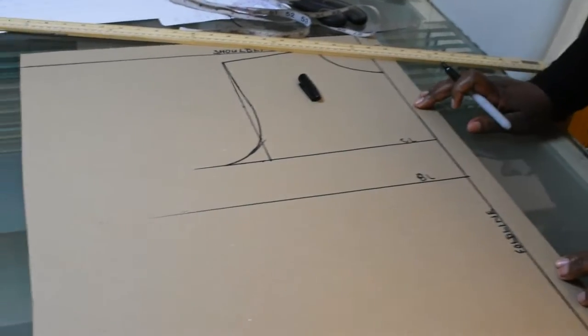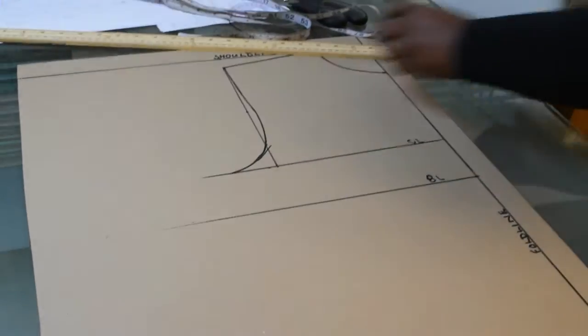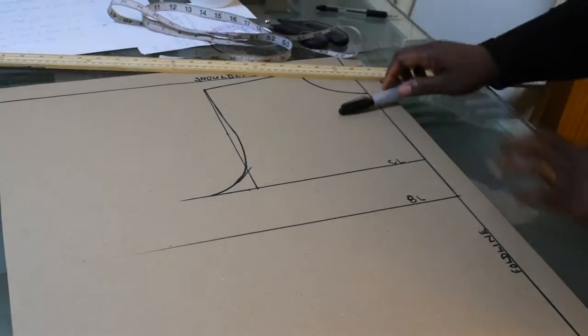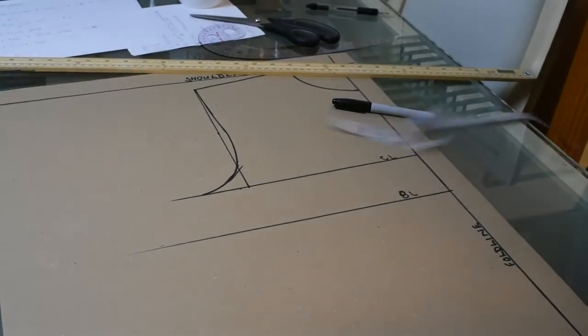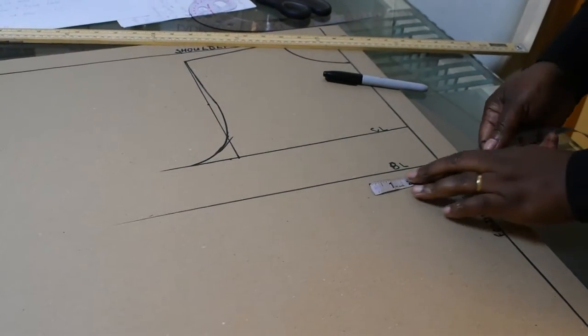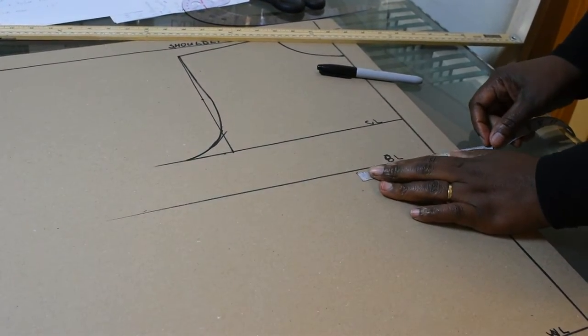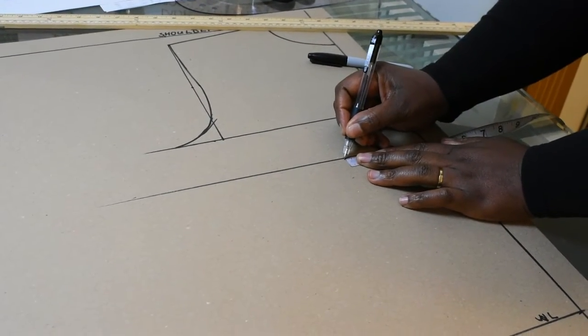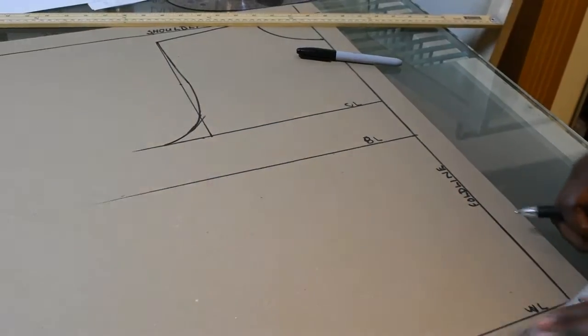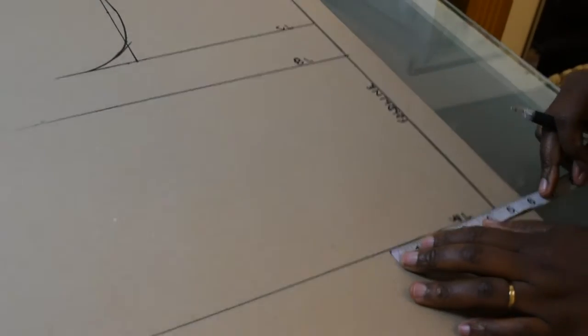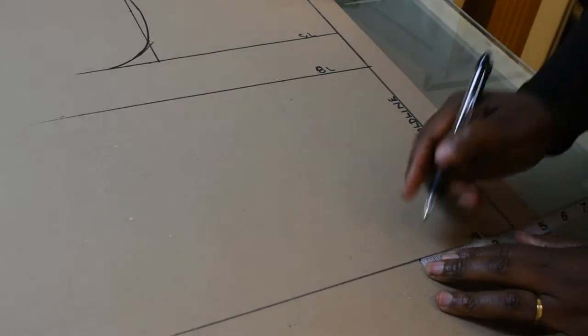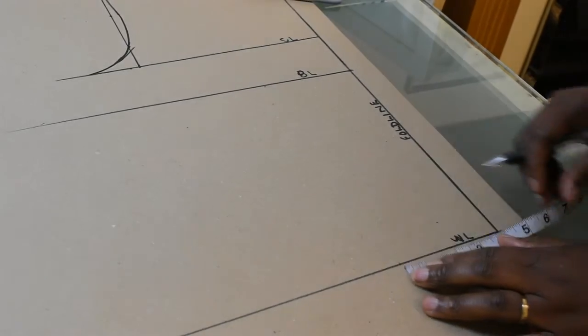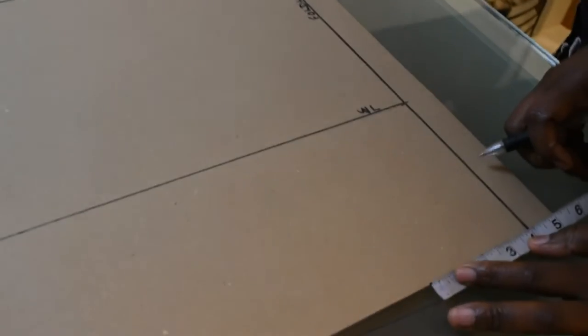Now the next thing I'm going to do is the dart. So to do the dart, I'm going to measure 4 inches on the bust line, which is my bust span, okay? Measure 4 inches there, and then I'm going to measure 4 inches again on the waistline, right? And then 4 inches on the hip line.